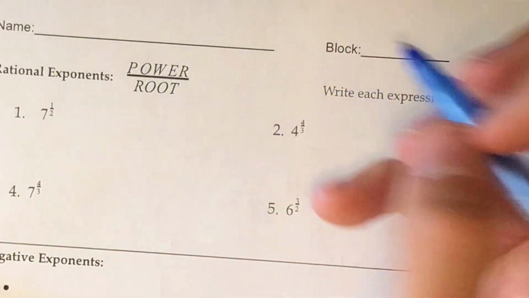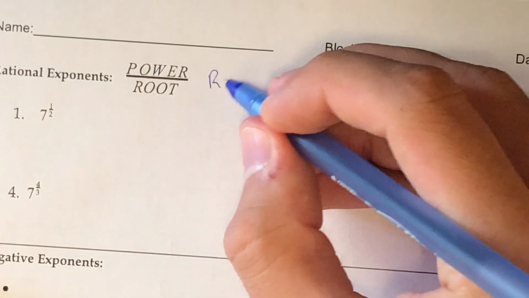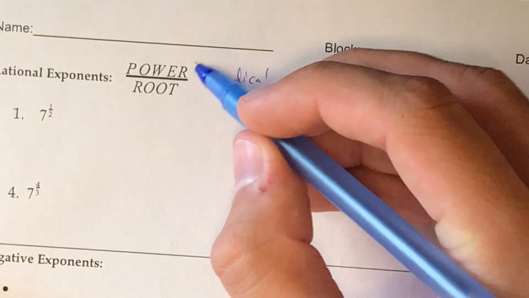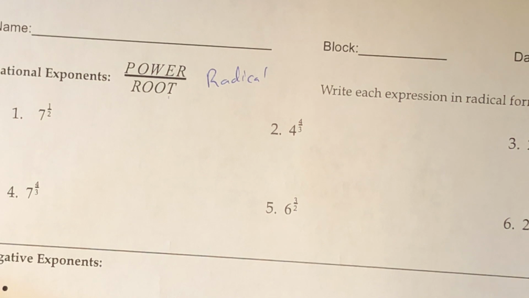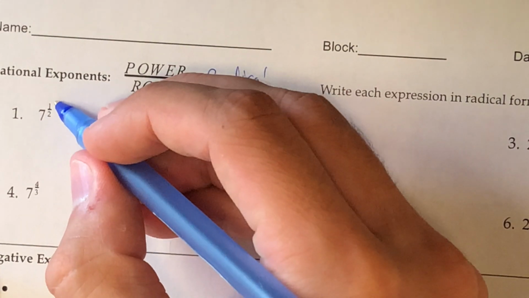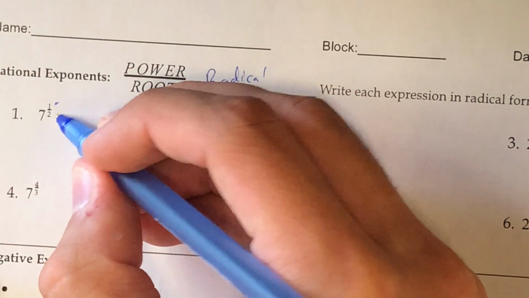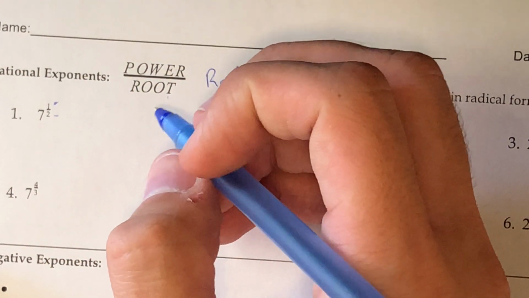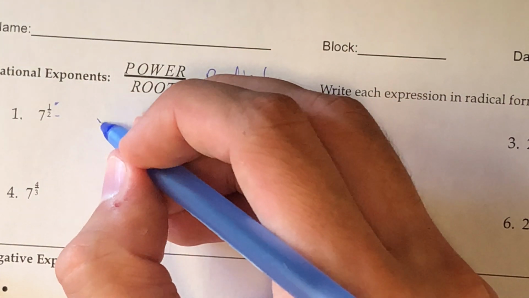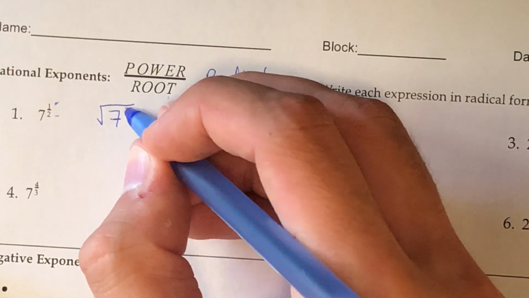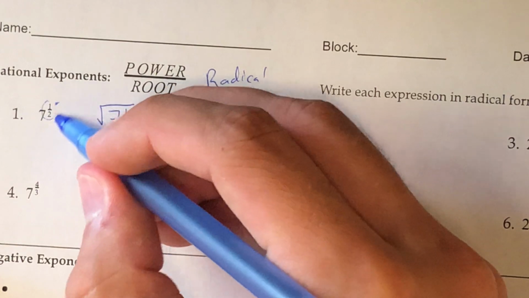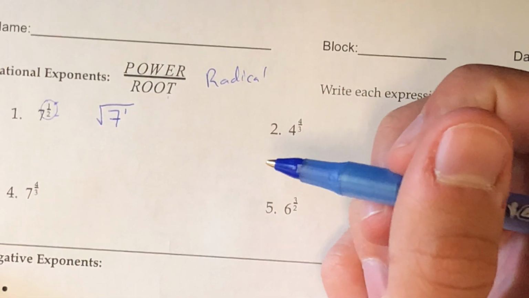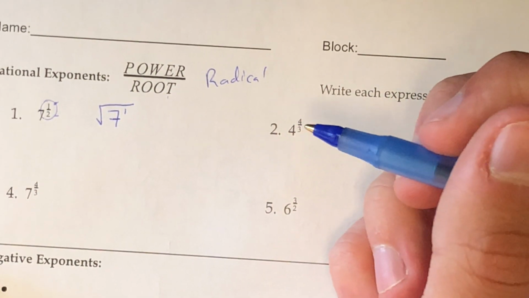If you're writing it as a radical, it's always written as power over root. So in this sense here, for 7 to the 1 over 2, it would mean we have a power of 1 and a root of 2. And a root of 2, remember, is just a square root. So it'd be the square root of 7 to the 1st, or just 7 to the 1st. So remember, as you recall hopefully from last year, anything to the power of 1/2 is the same thing as a square root.